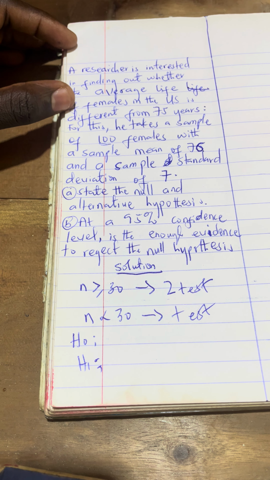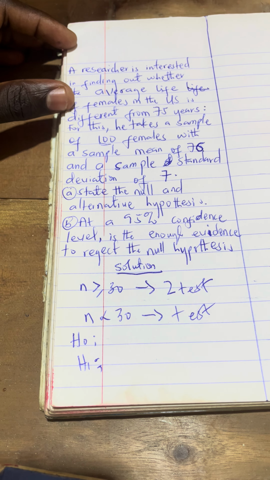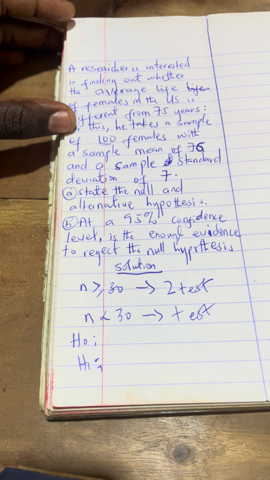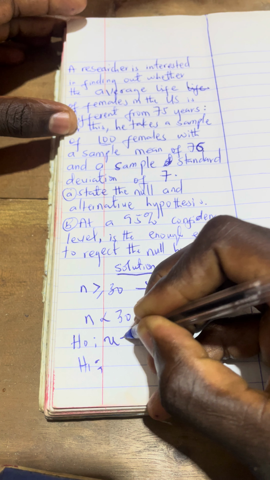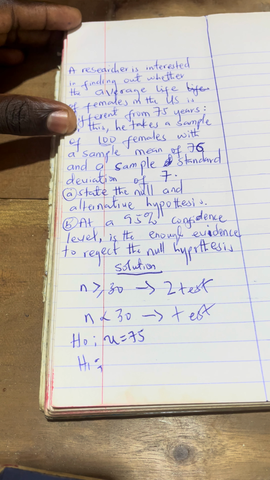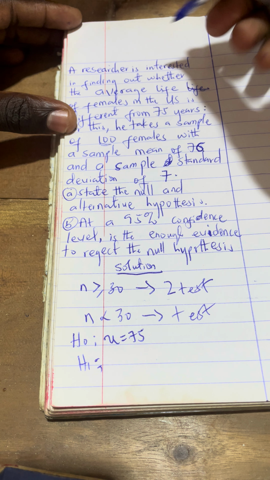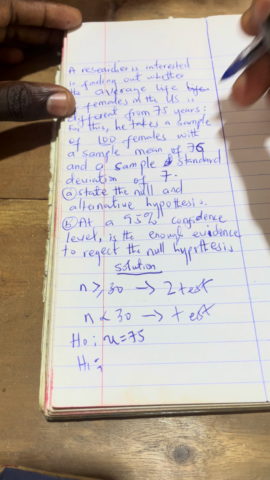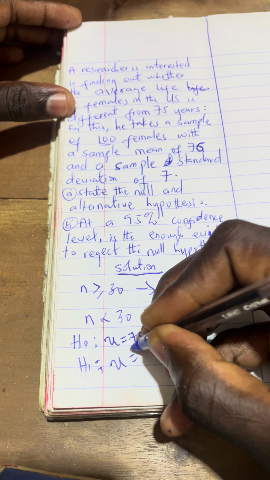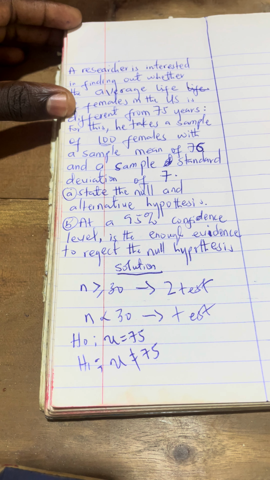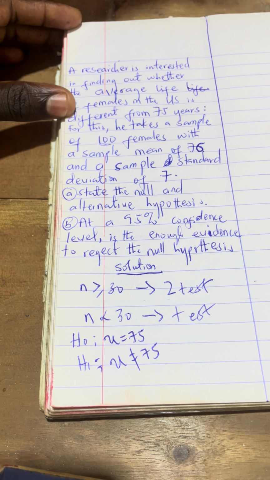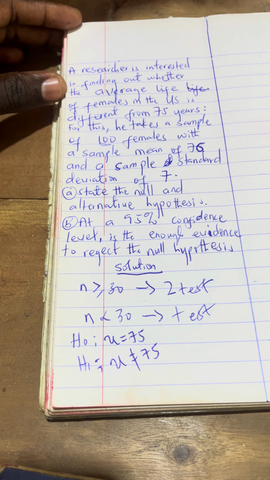So the null hypothesis will say that the average age of the females in US is equal to 75. So the null hypothesis, you say mu is equal to 75. Then under the alternative, this researcher will come in and say that no, it is different. So mu is not equal to 75.